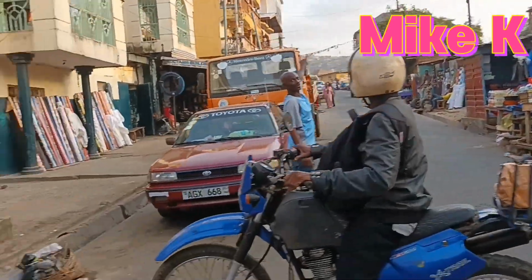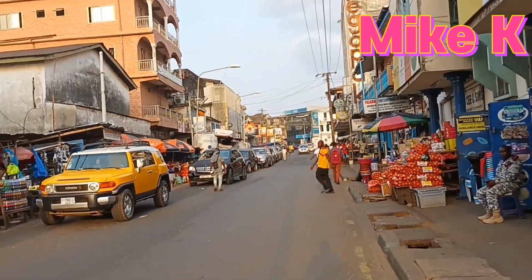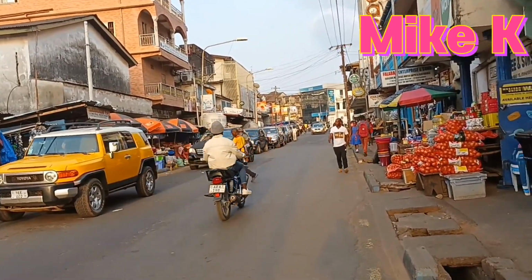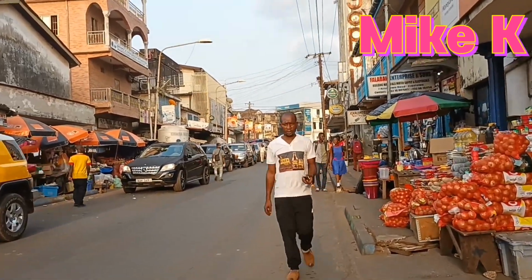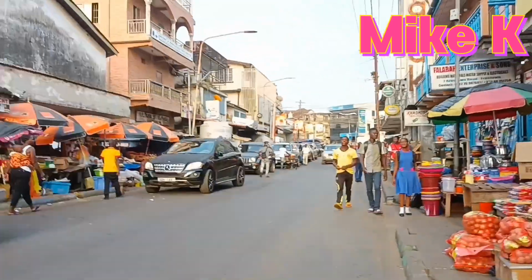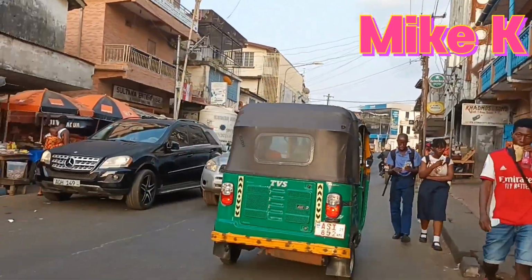So this street is being called Andrew Street. We are still in Kingtom Road, and we are also at a popular town. Kingtom Road is also among a popular town in Freetown called Maroon Town.